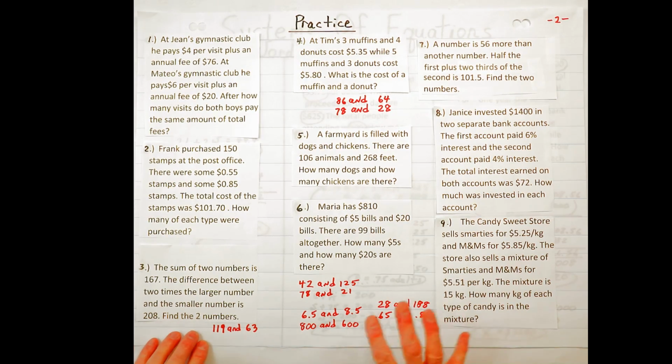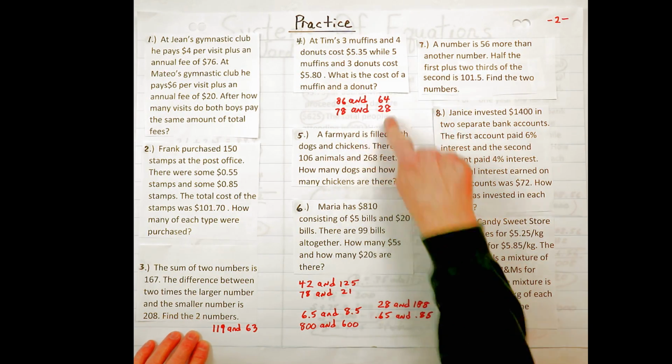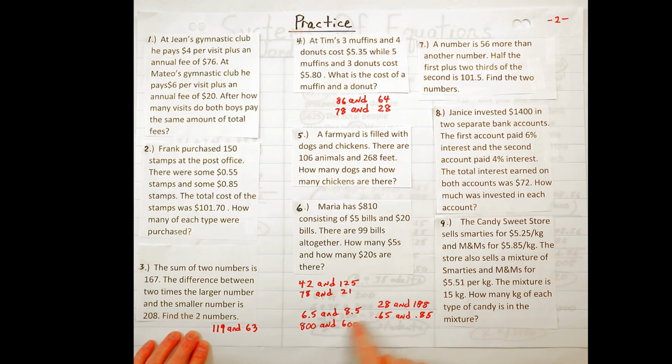So, as always, stop the recording and with your phone take a picture of this. I have all the answers here. They're not in order. I've got 2 of them up here and 2, 4, 6, 7 down here, a total of 9. So I want you to try them.